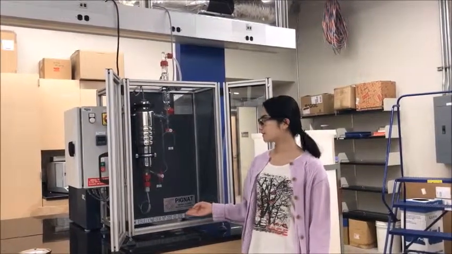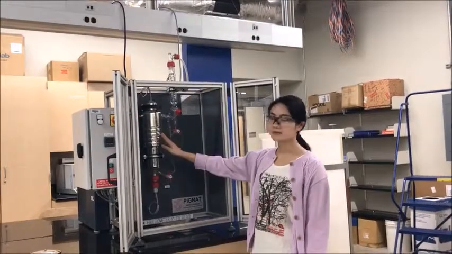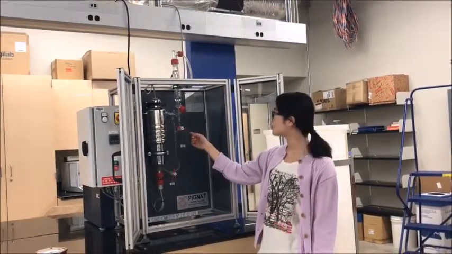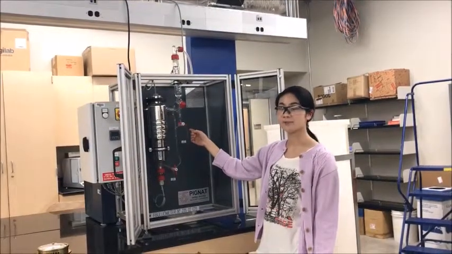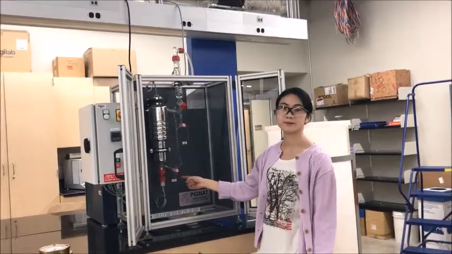This is an ebulliometer system. This is a condenser, and this is the main chamber. The valve right here will be used to collect the gas sample. The valve right here will be used to collect the liquid sample.